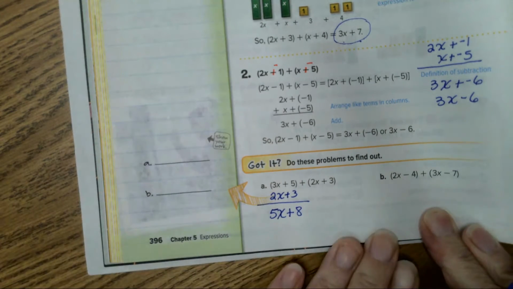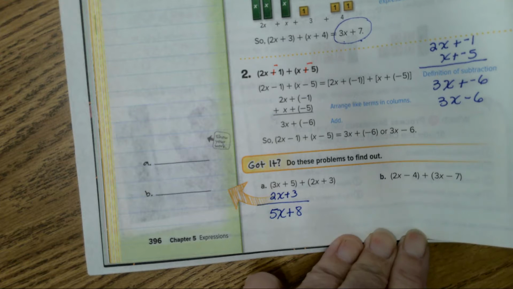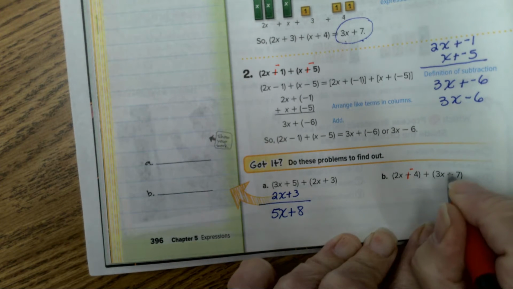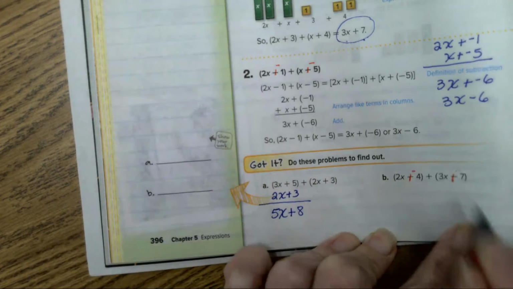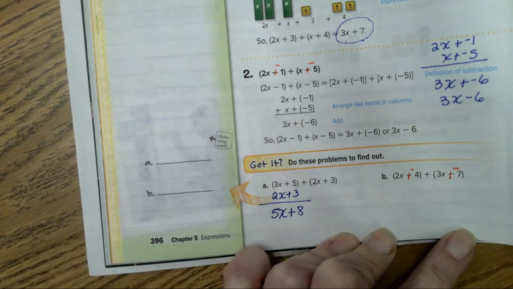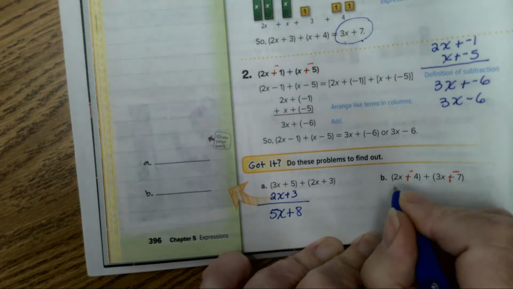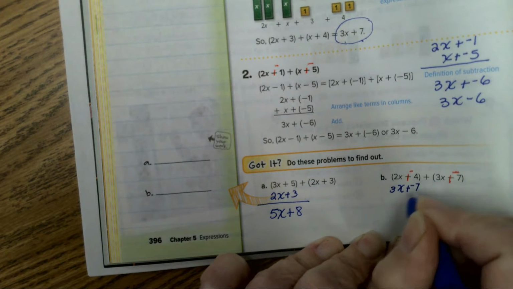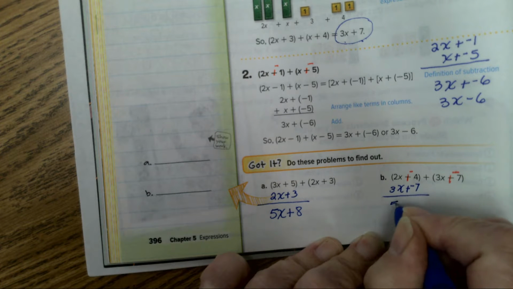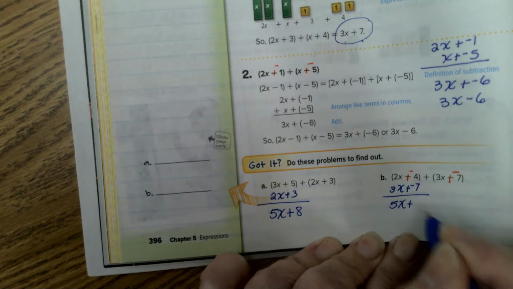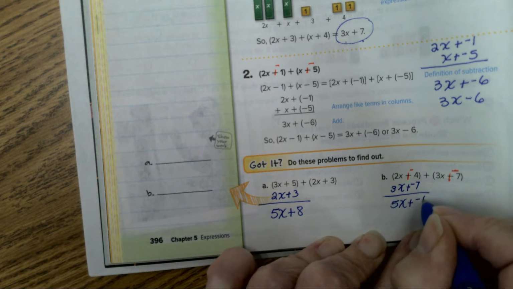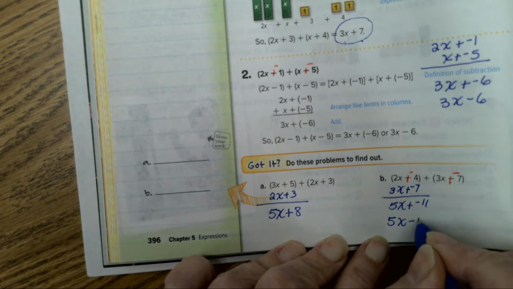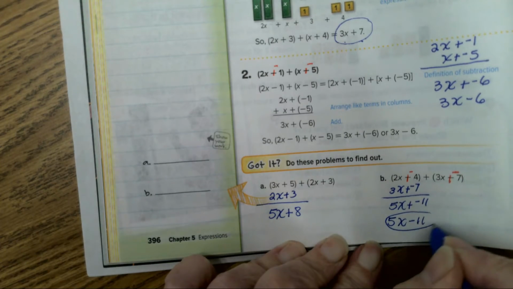Now for B, you first have to get rid of the subtraction signs. Add the opposite, add the opposite. I will put the 3x under the 2x + negative 7. You end up with 5x + negative 11, or 5x - 11, as the answer for that.